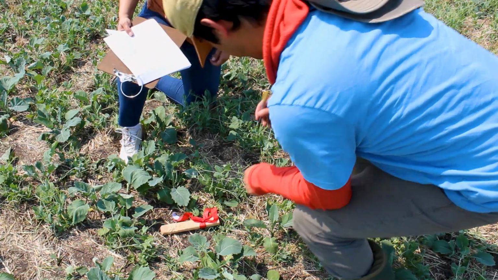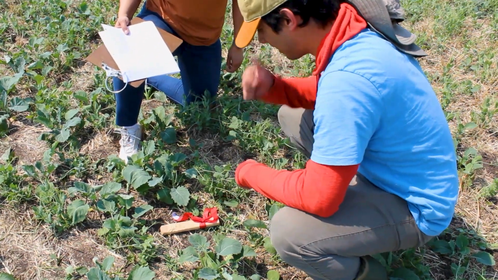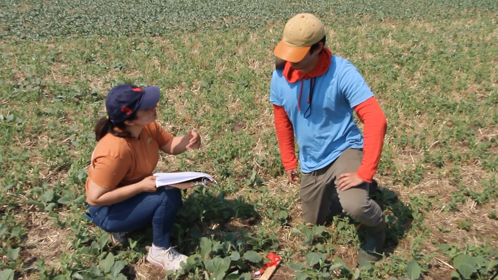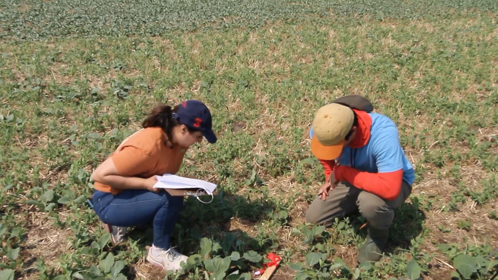Because we have all these plots side by side, we're able to directly compare, in this case, an intercrop to, a couple rows down, a pea monoculture. So we'll see just how much changes we're seeing from plot to plot.